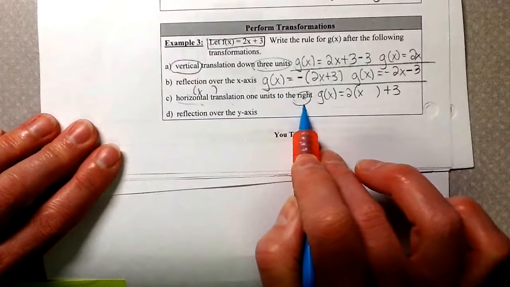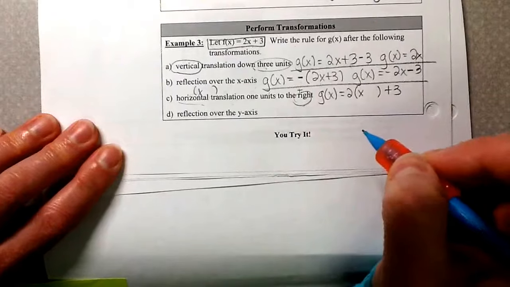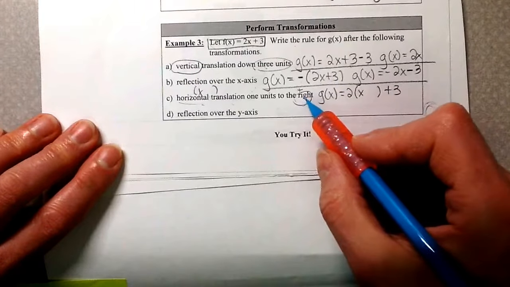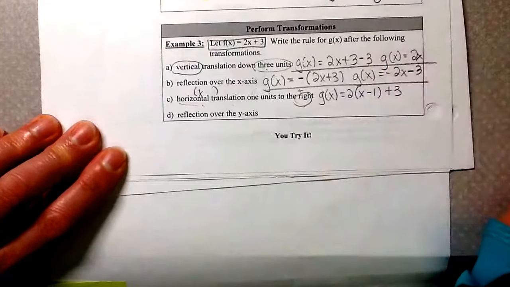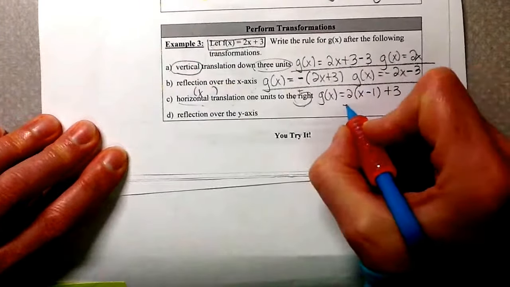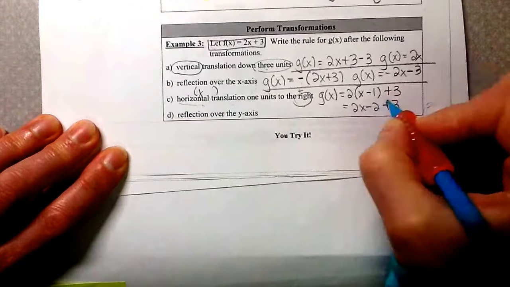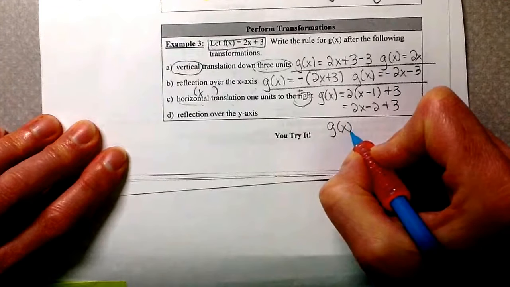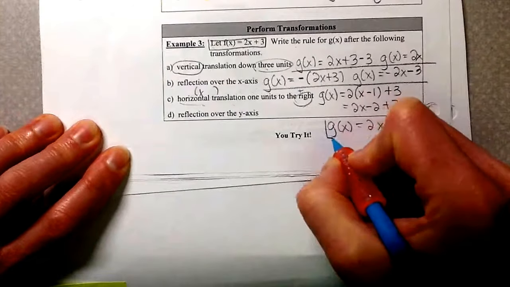If it's to the right, usually you would go in the positive direction, but because it's in the horizontal house, we have to do the opposite. So instead of adding 1, we subtract 1. Then we can simplify by distributing, so 2x - 2 + 3, and g(x) is going to equal 2x + 1. And that's our final answer.